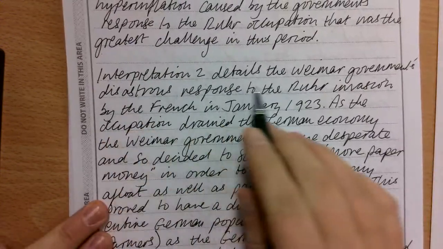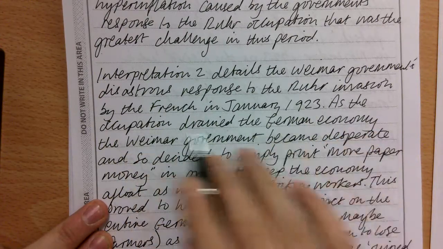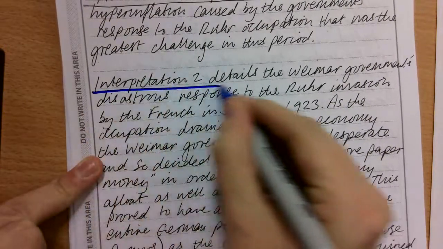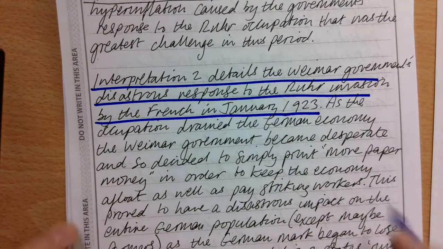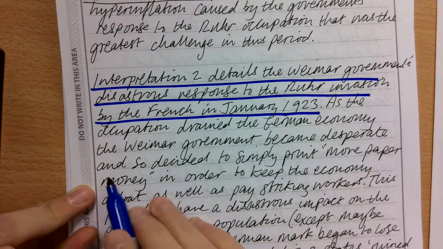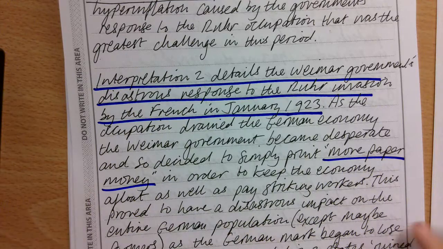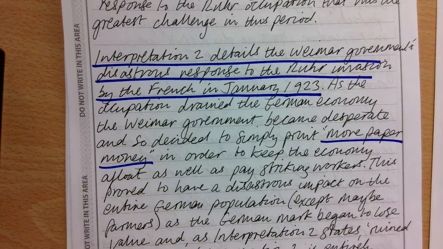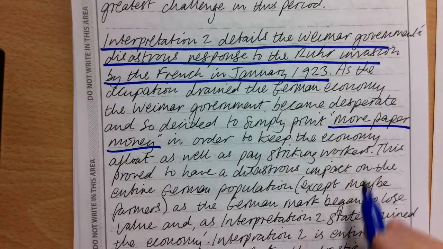Okay. Interpretation 2 details the Weimar government's disastrous response to the Ruhr invasion by the French in January 1923. Okay, so I'm linking to the interpretation there, aren't I? I'm not directly quoting it yet, but I'm certainly saying I know what it's about. As the occupation drained the German economy, the Weimar government became desperate and so decided to simply print more paper money. Direct quote, so I'm linking back, in order to keep the economy afloat, as well as pay striking workers. So I'm kind of telling the story of hyperinflation while linking back to interpretation 2.